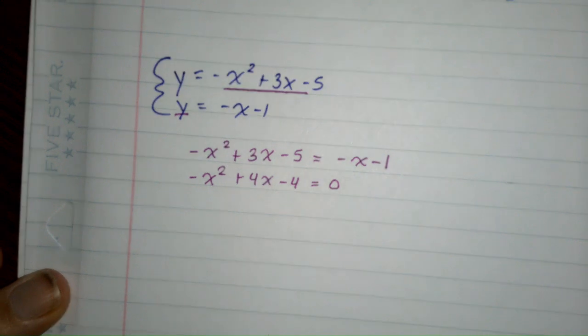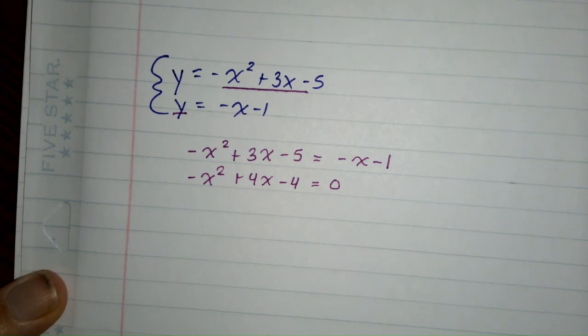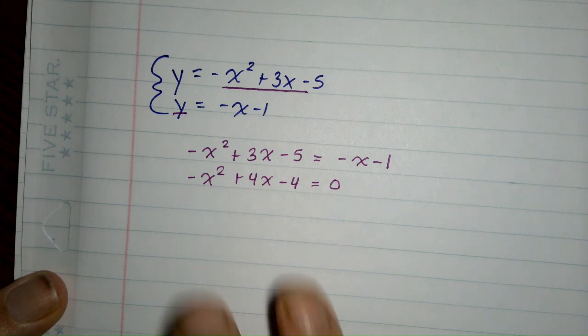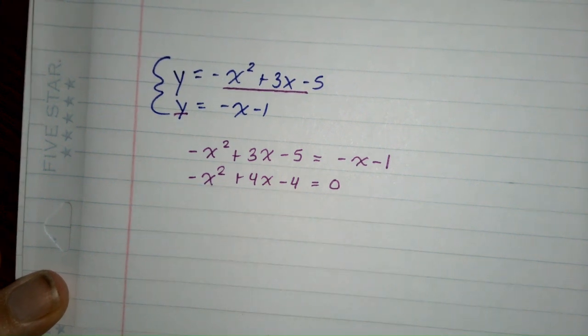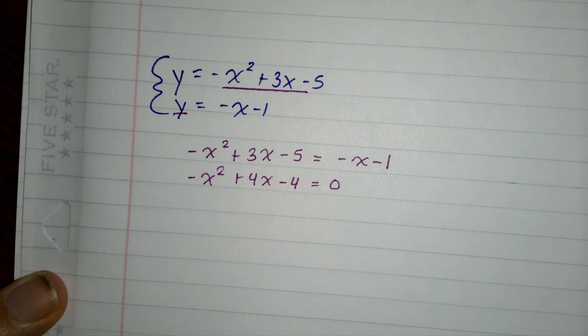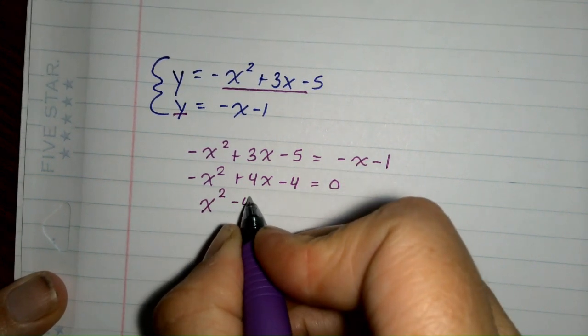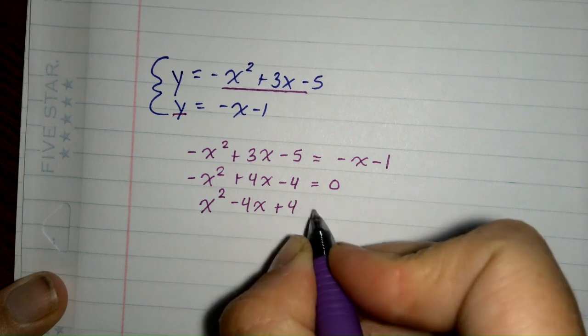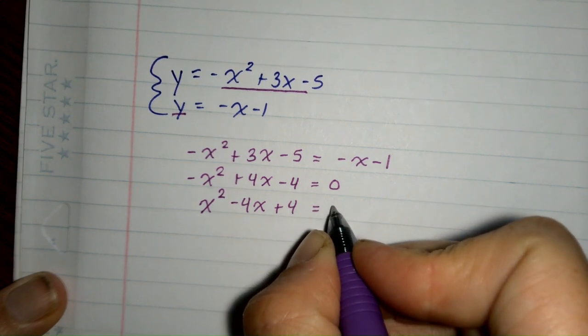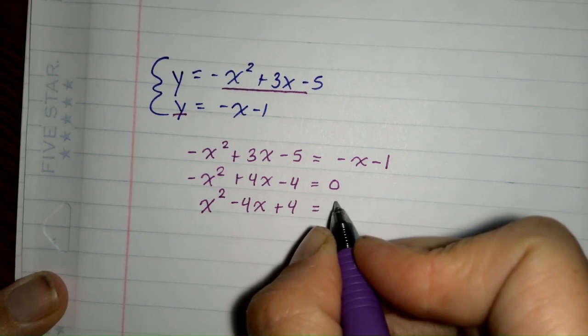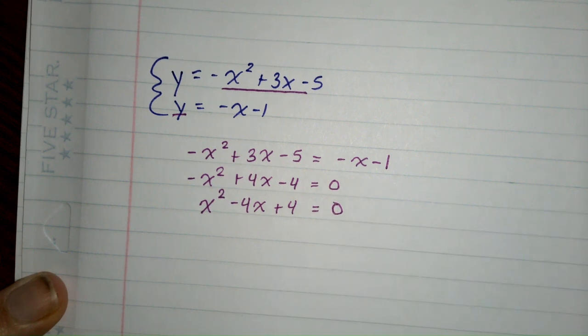And I don't like working with the equations when my a value is negative 1. I prefer an a value to be positive 1. So I can either move everything to the right side, or I can multiply by -1, or I can divide by -1. I'm going to choose to multiply everything by -1. So positive x squared, negative 4x, positive 4, and 0 is neutral, so it's neither positive nor negative. There we go.